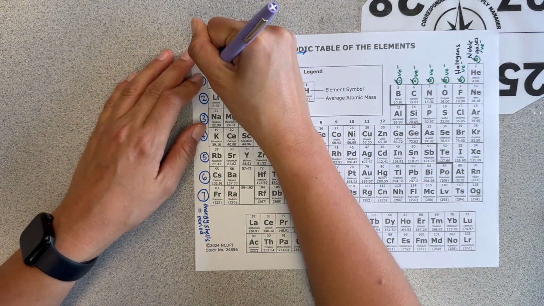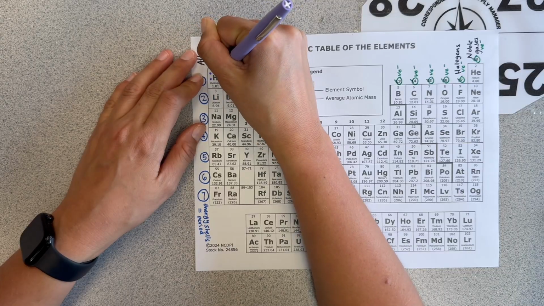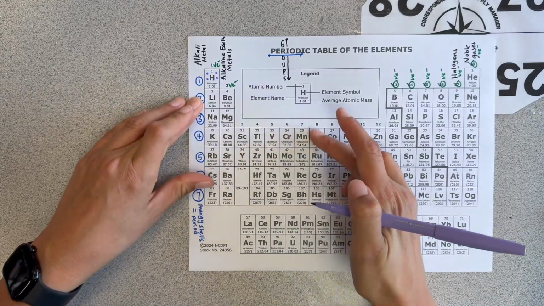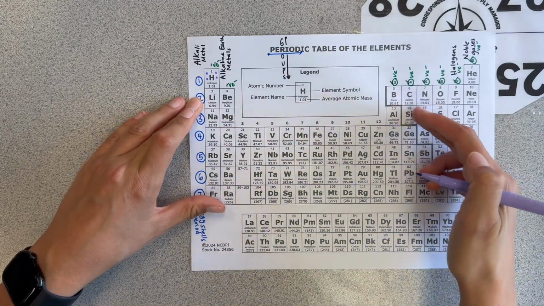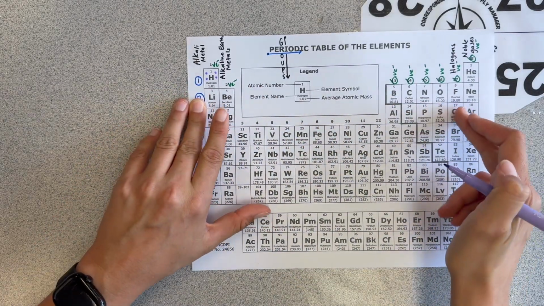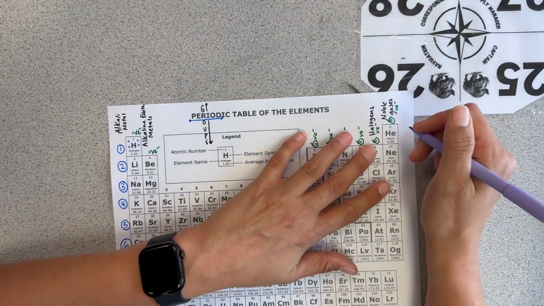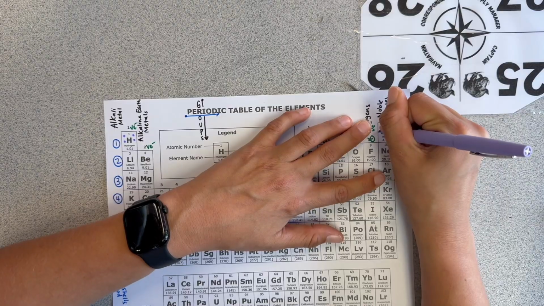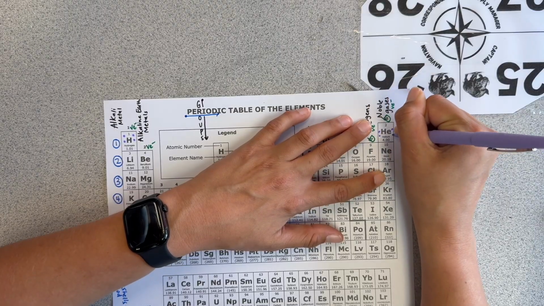I'm going to notate my non-metals just by drawing some little polka dots. So hydrogen got 4 polka dots. Now the rest of these guys, these are metals. So I'm going to scoot over here from the left side. I'm going to go focus on the right side because these guys are also going to be my non-metals. Hydrogen's just kind of a weird little loner guy.